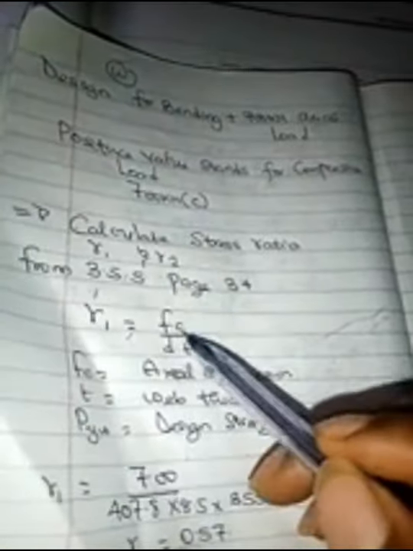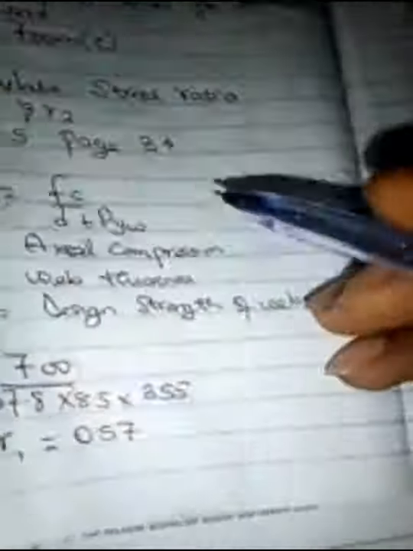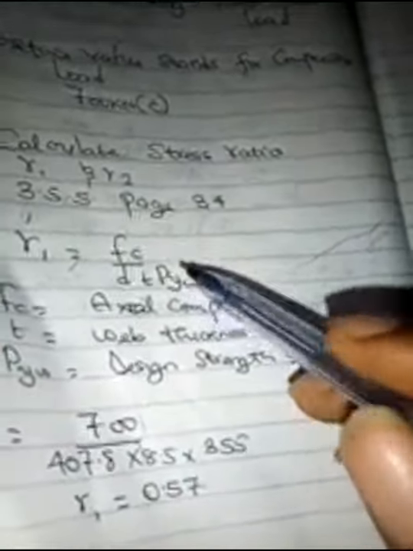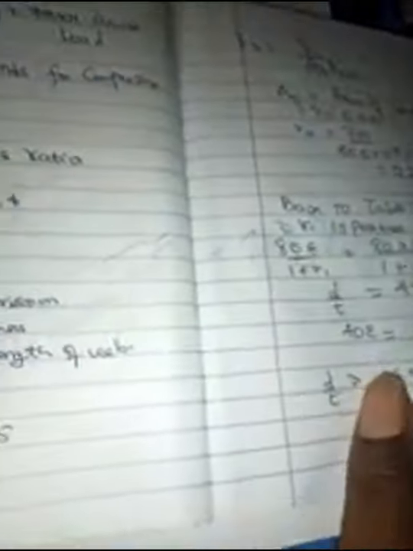Our small t, we know our thickness to be 8.5 mm. Our design strength was 355. That's what we got earlier. We got it from table 9. S355 was 355 Newton per millimeter square. So these are all the things you'll be checking from your table.